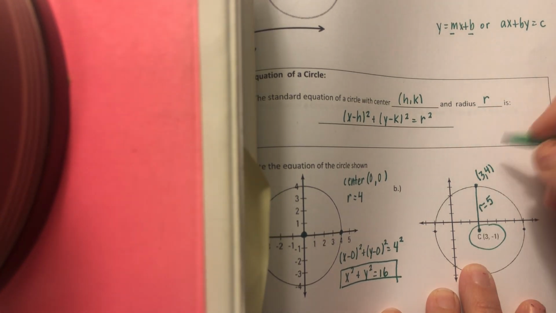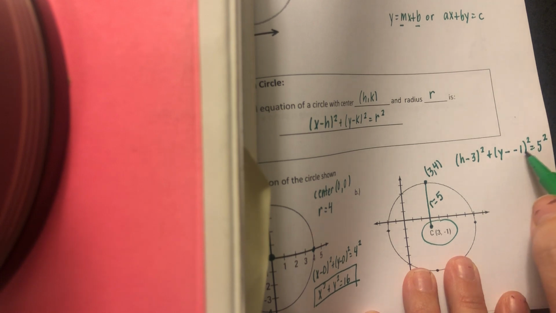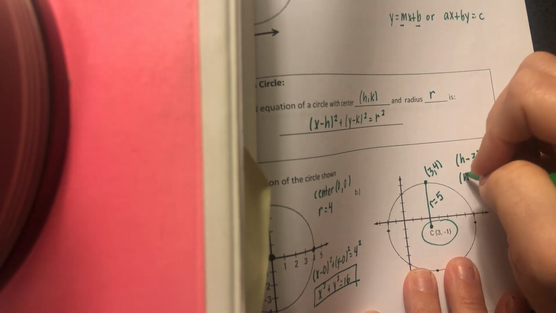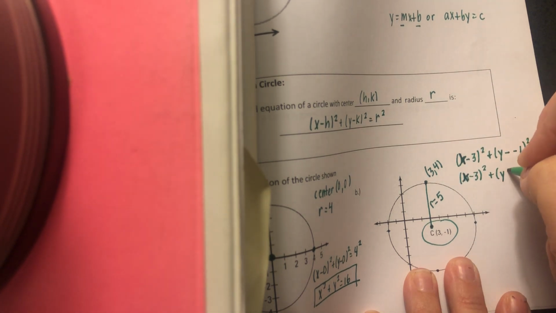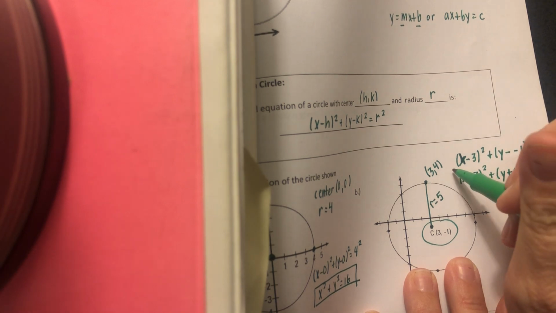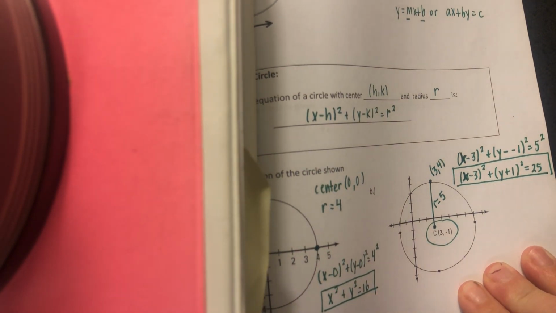So if I'm going back into this equation, I'm doing (x minus 3) quantity squared plus (y minus negative 1) quantity squared equals 5 squared. Don't forget about this minus and negative. So what happens to minus and negative? That becomes a plus. Sorry, these are x's and y's. So x minus 3 quantity squared plus, now this is going to become, y plus 1 quantity squared equals 25. So the final answer is (x minus 3) quantity squared plus (y plus 1) quantity squared equals 25.